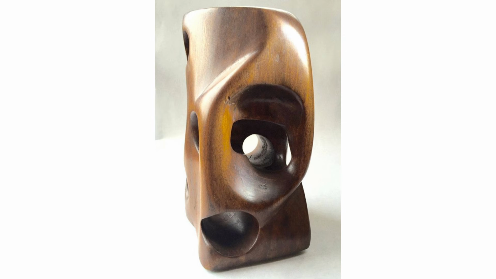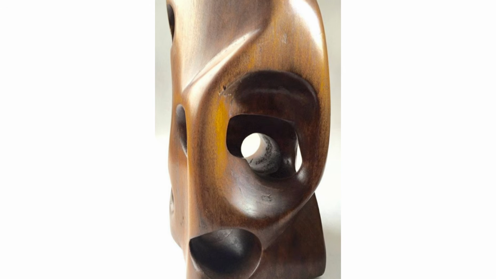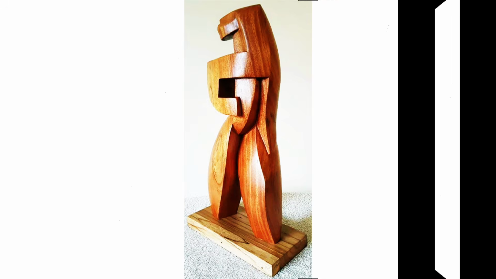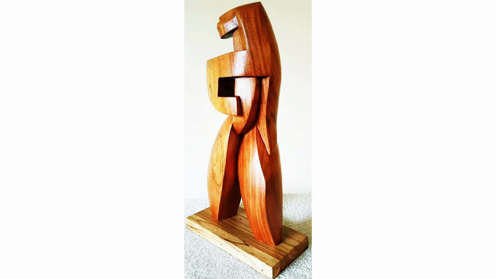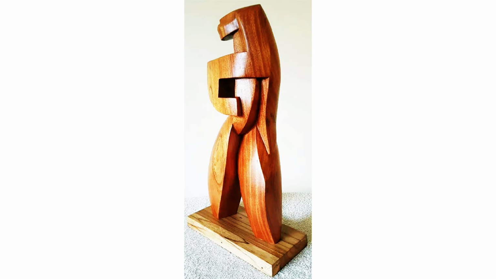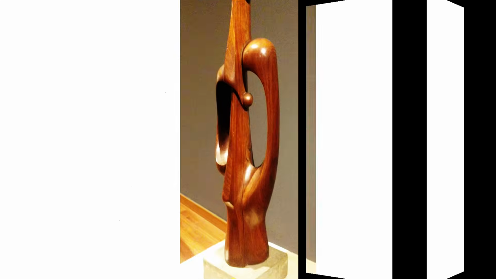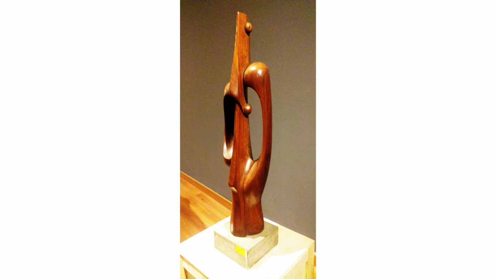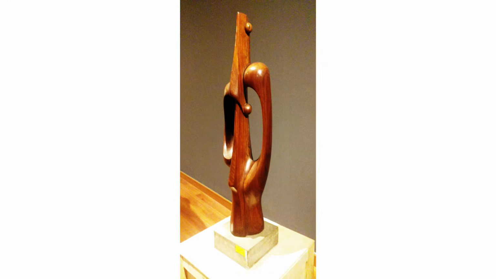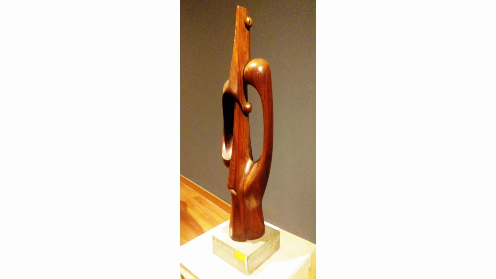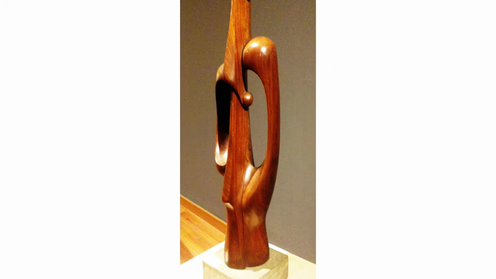Today, we're stepping into a world where nature meets imagination, where raw material transforms into emotional expression, and where every curve, texture, and shadow tells a silent story. This is the world of wood abstract sculpture. Not just art, but a conversation between the artist and the material. Not just shapes, but meaning without words.